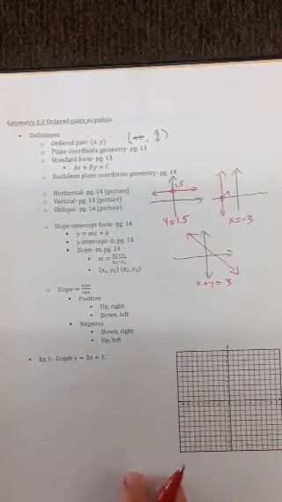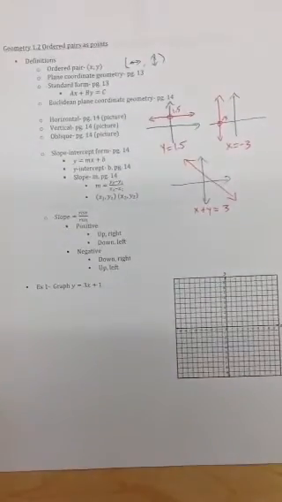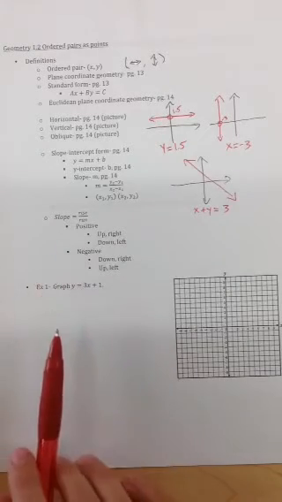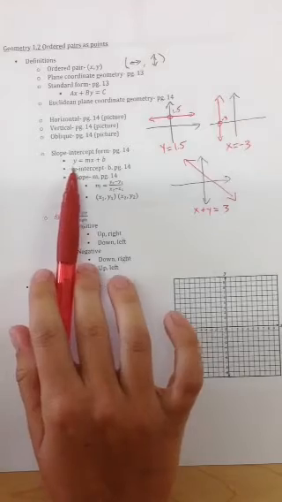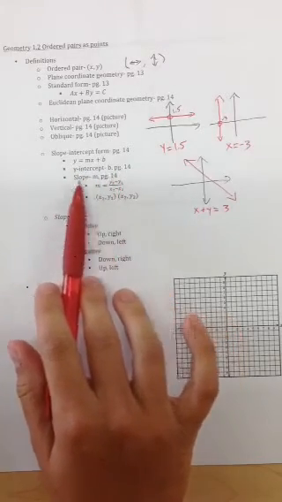Okay. So the next thing here, slope-intercept form. This is the one that I probably most commonly use, and there's probably a definition for it in the book too. But slope-intercept form is where you've got y is equal to mx plus b.